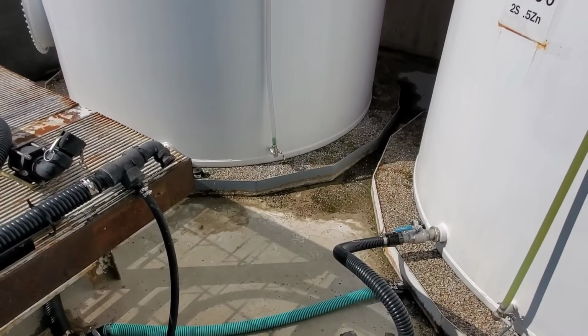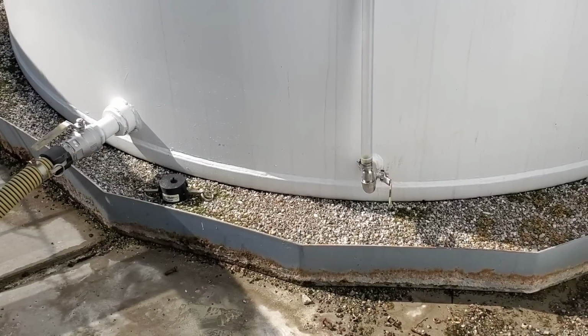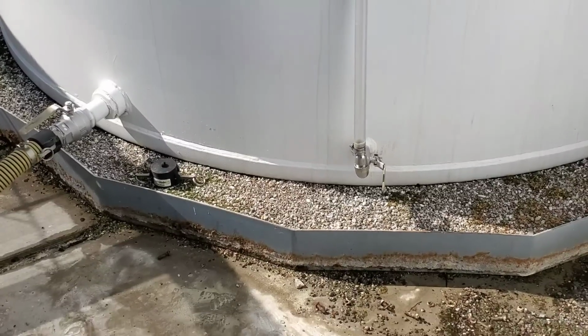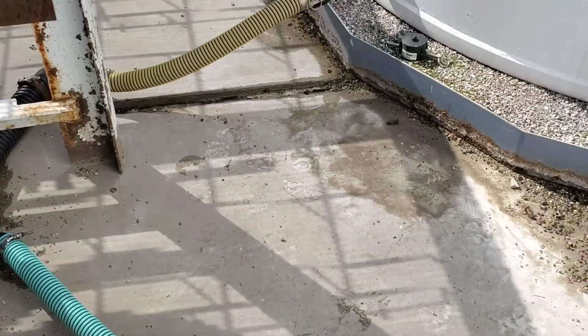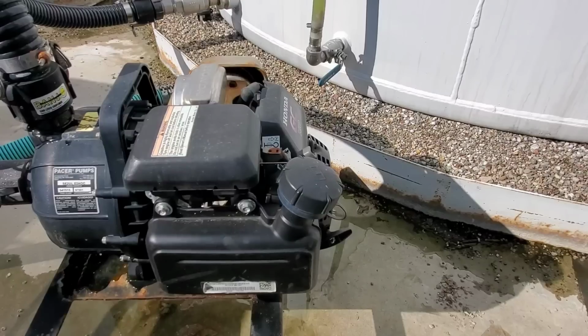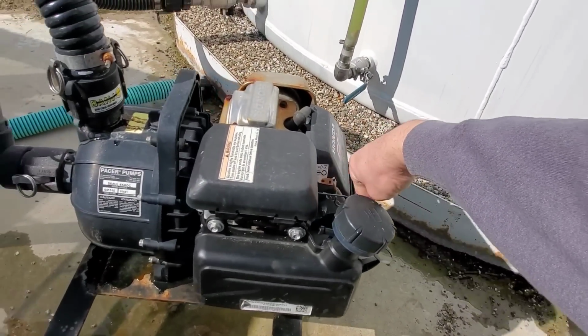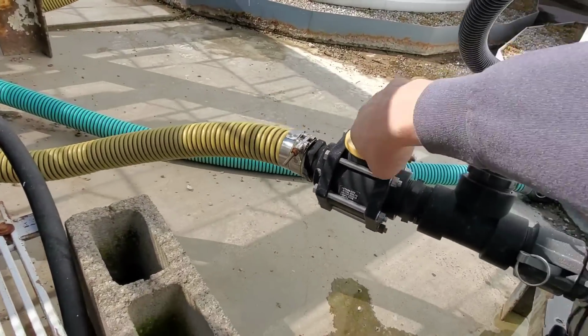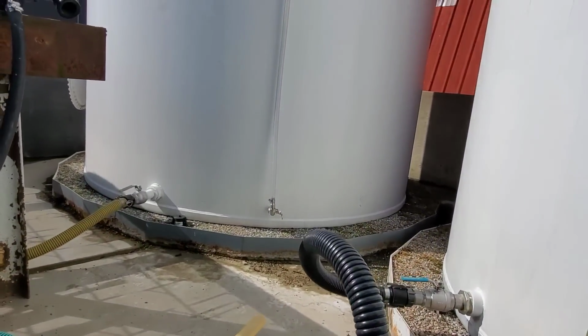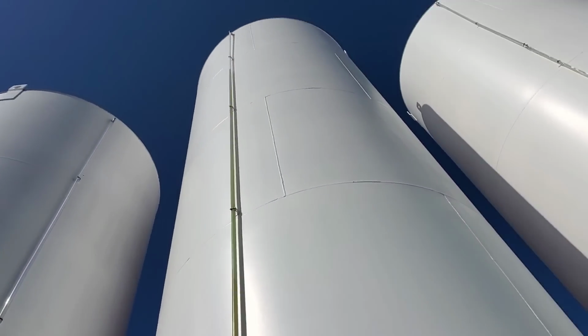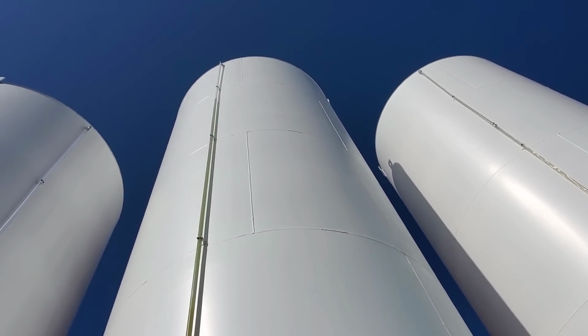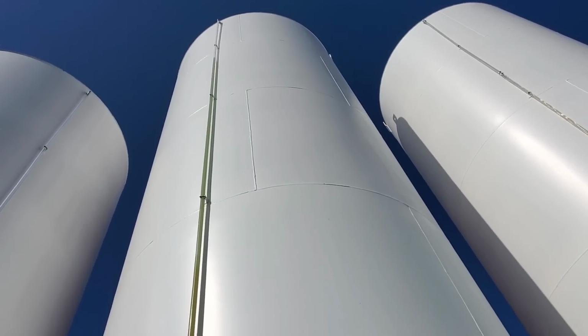We're getting close now. The sight gauge is empty. I'm going to let it pump it all out though, so when the pump starts sucking air, we'll shut it down. I think that'll do it. Close our valve so it doesn't all leak back. All right, so we got that tank empty. And this one is not full, but it's awfully close, up there in the second to top ring.